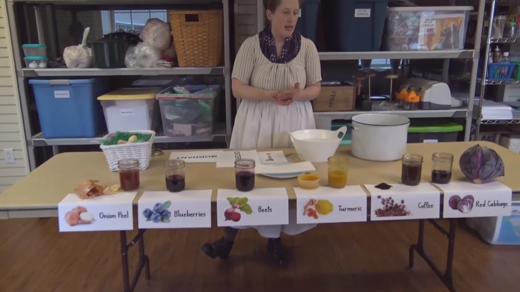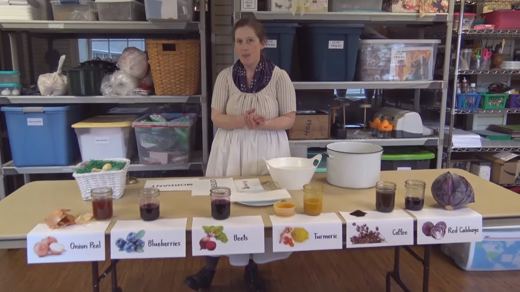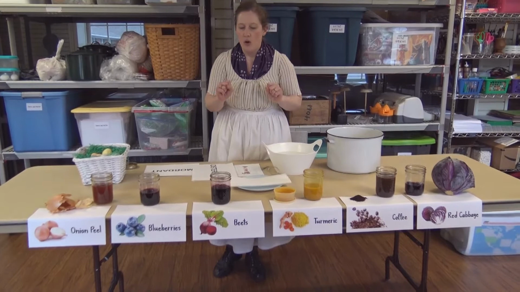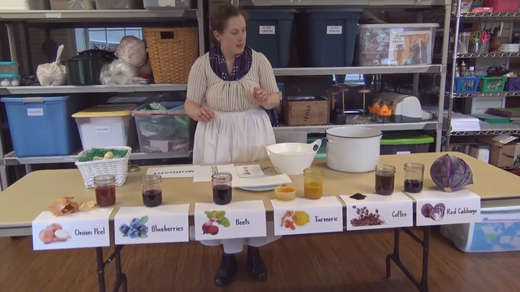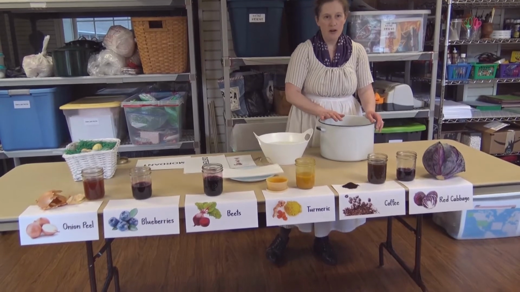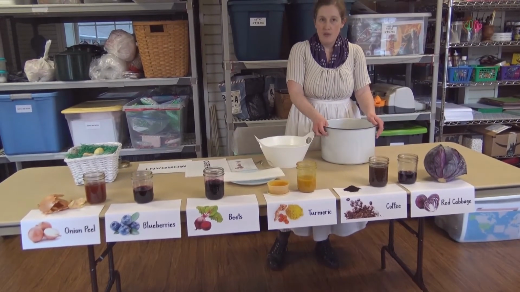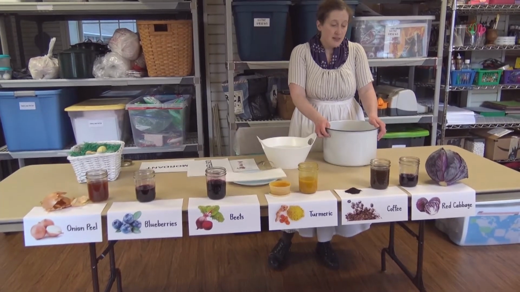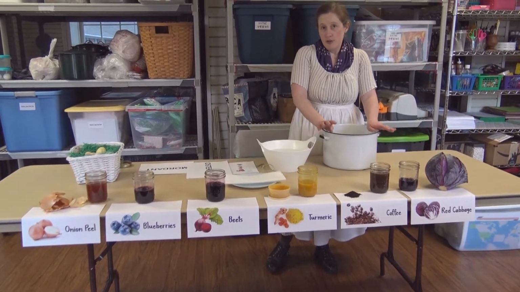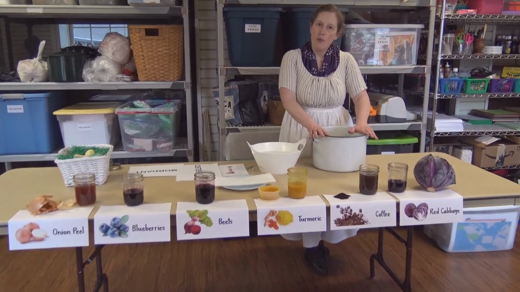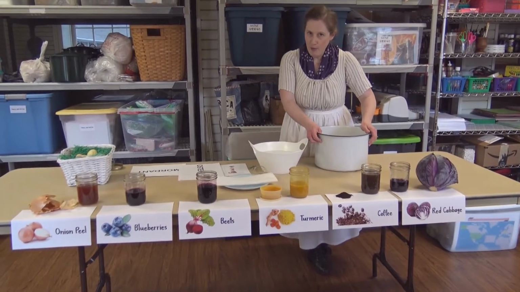And to make these dyes, I basically chopped up a lot of the different items, like the cabbage or the beets or the blueberries, and put them into kind of a big pot like this, covered it with water, and then boiled it on the stove for 30 minutes. And if this is something that you want to do at home, I'm just going to give you a couple of pointers about this. Make sure that when you are boiling it that you're having an adult help you, for one.